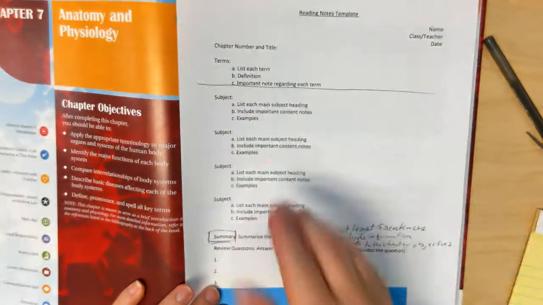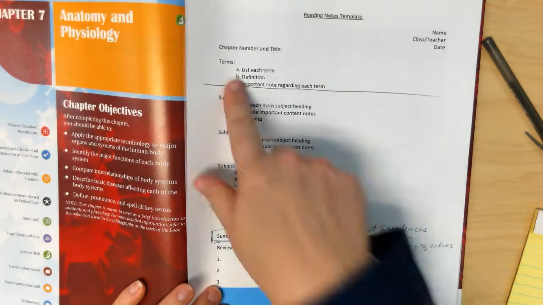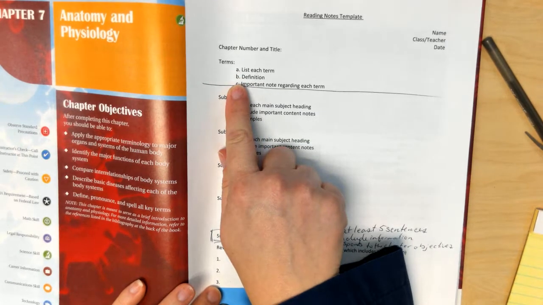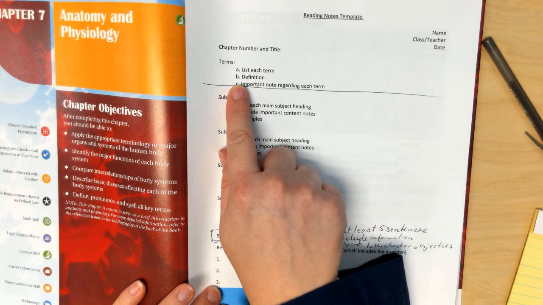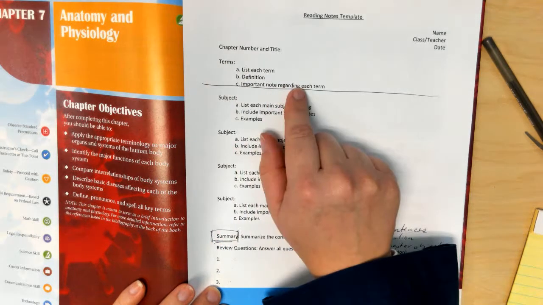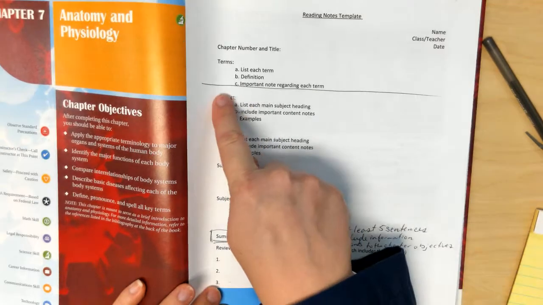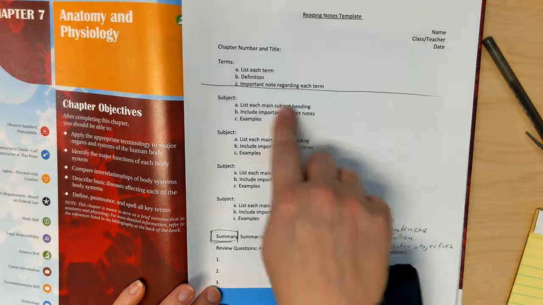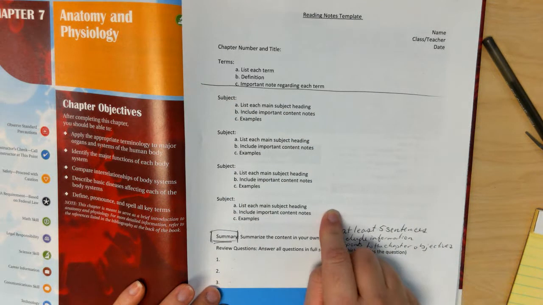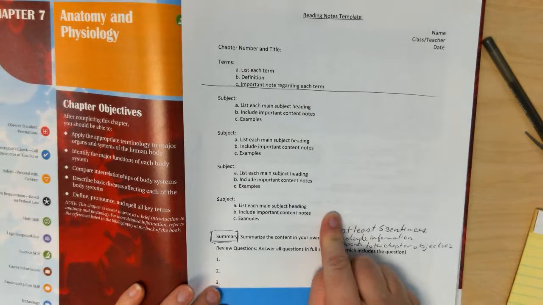All right, so there's a few different sections to this I want to point out. There's terms. These are going to be any words that you don't know right off the bat. We're going to talk about how you put a definition in your own words. And then you have your subject. So this is an outline for the content that you're taking notes on, right? So if you don't know something as you're reading it, you should probably write it down. And I'll show you how to write it down to make it appear more organized and easy to read.